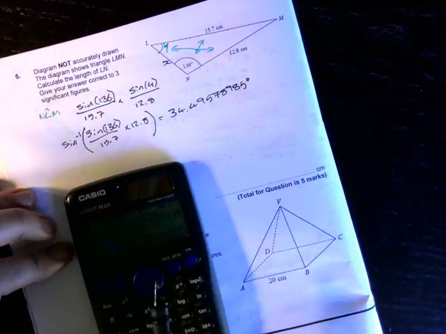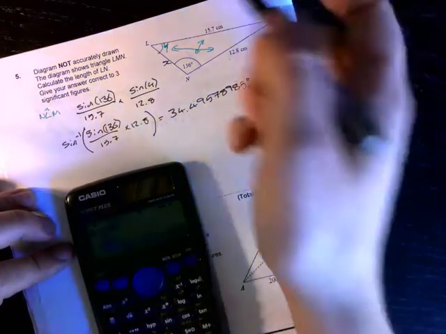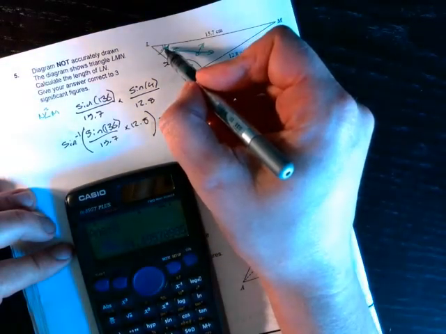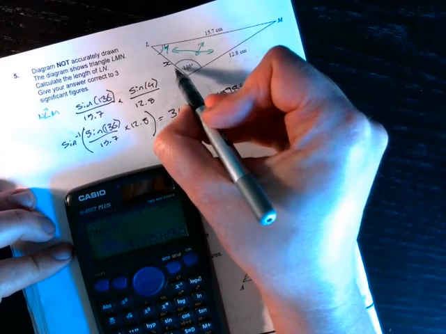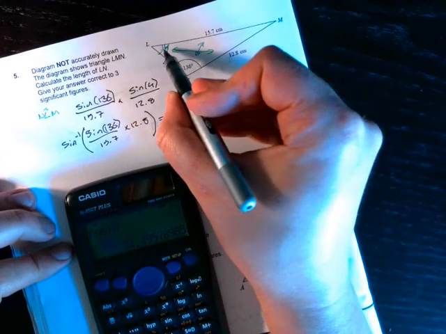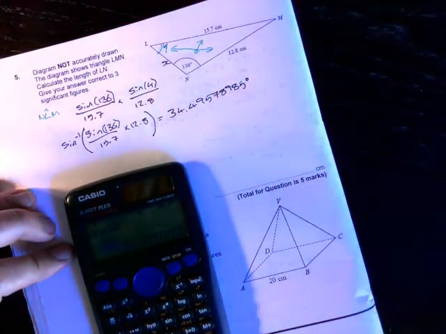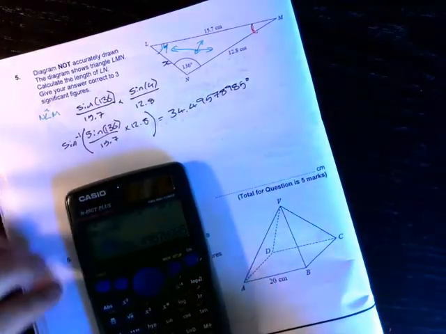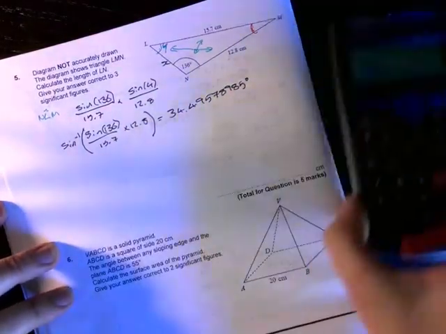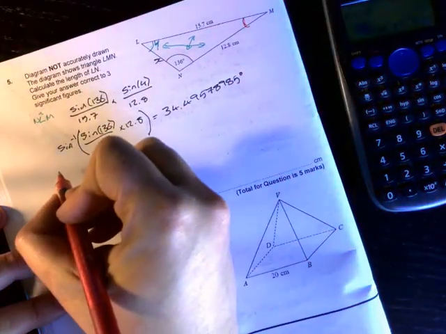Let's store that, shift store, work in A again. Now that I know this angle, we want this side here, so we're not quite there yet. I'm going to have to work out this angle here, in a different colour, which is easy enough. That's angles in a triangle. So that means NML or LMN.